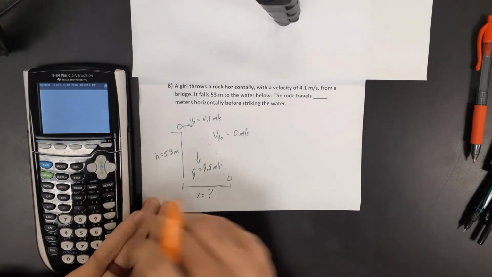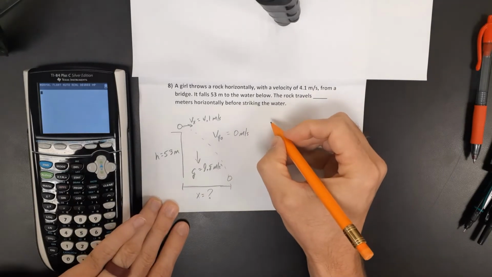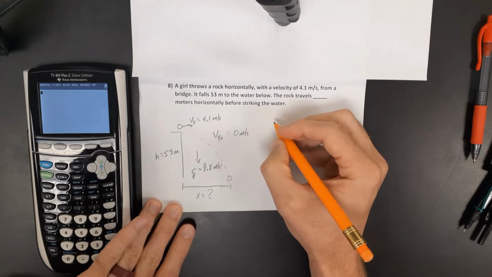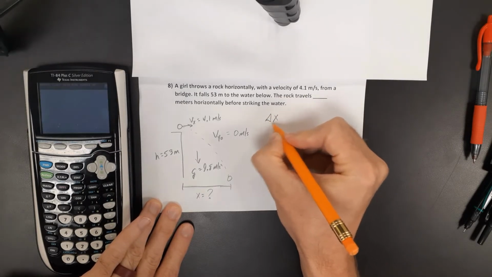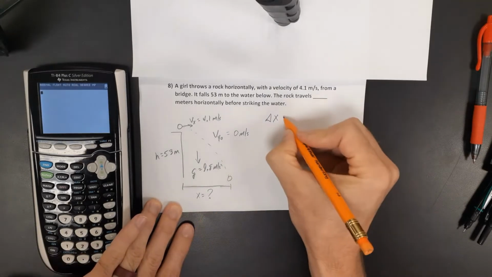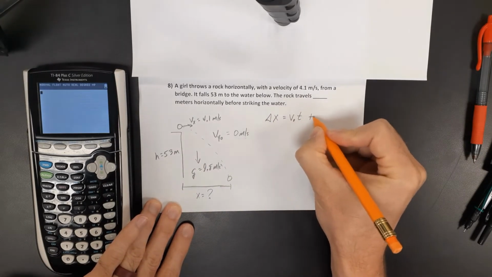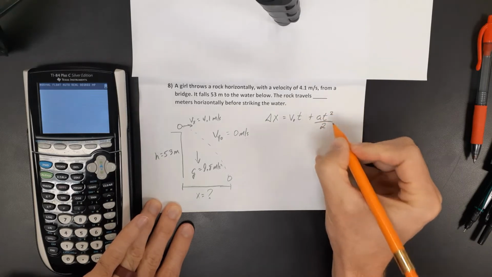If we think about the formulas we've seen for displacement, the displacement, the change in position, equals an object's original velocity times time plus the acceleration times the time squared over 2.